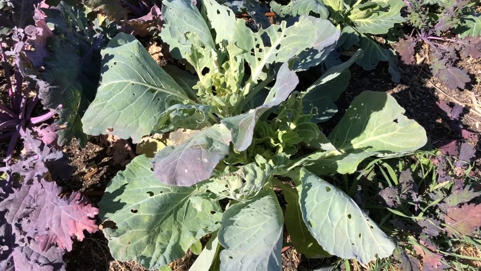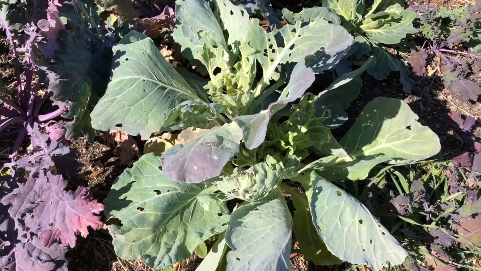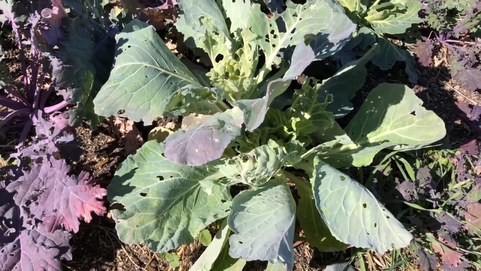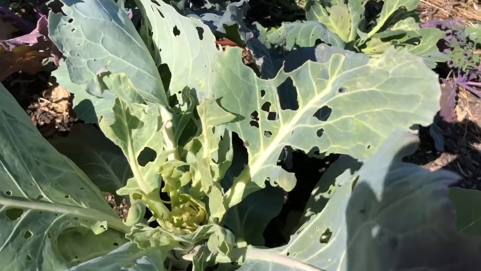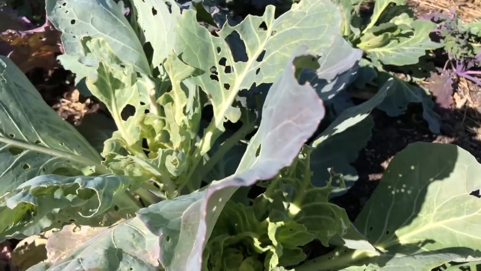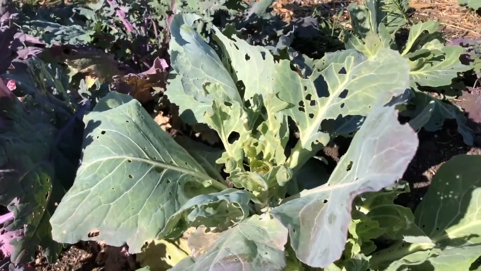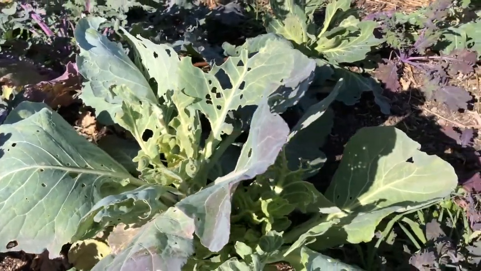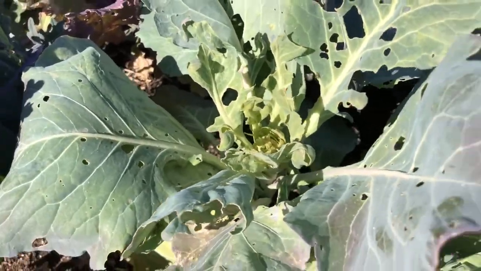So the first place I started looking for bugs was here at this plant. I noticed earlier today that this plant looks super duper sad. It's clearly getting totally eaten up, and it's not really making any cabbage. It's supposed to be a cabbage plant, but it's just not very healthy because it's getting attacked by these insects. So let's see what's doing the damage.